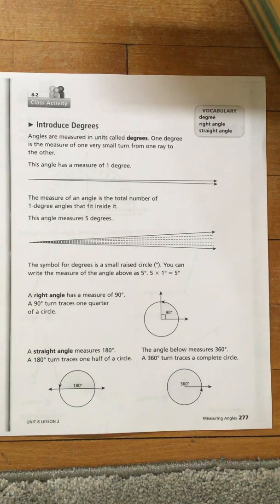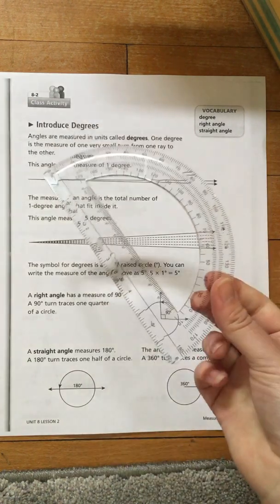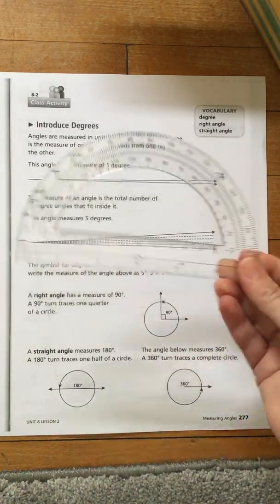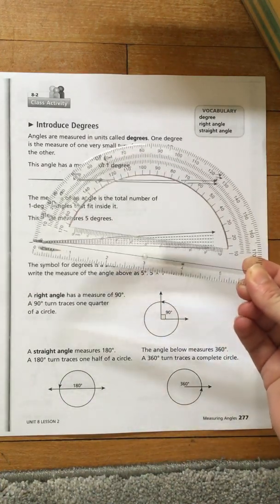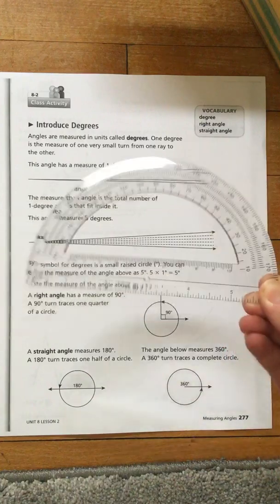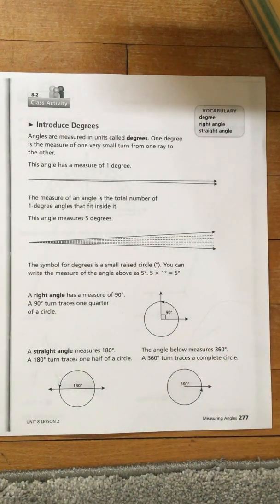Today is an exciting day in math class because you finally get to use this, which is called a protractor. This was in your folder, so you might have to go search for it, but this will be pretty fun to use, so you might want to get that out right now just so you can look at it. So what a protractor does is it measures degrees.